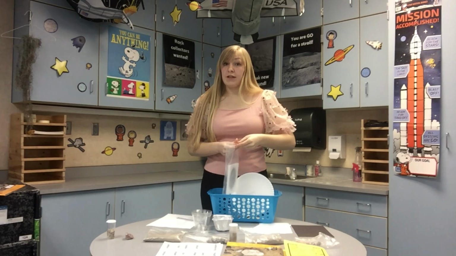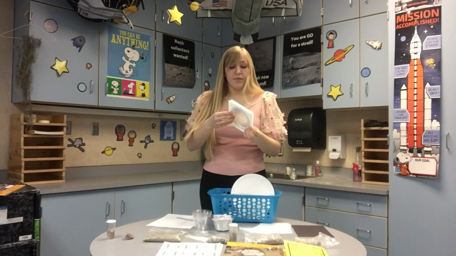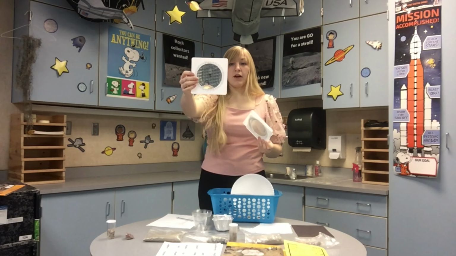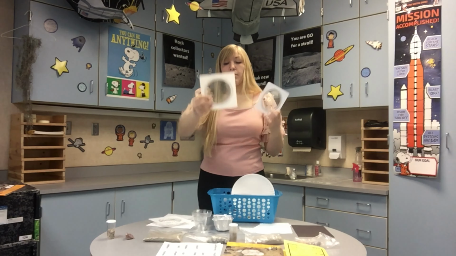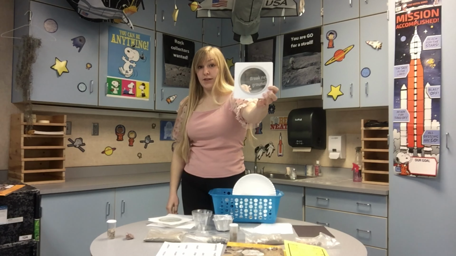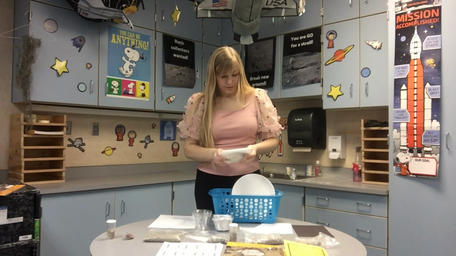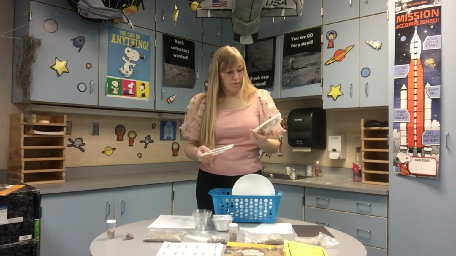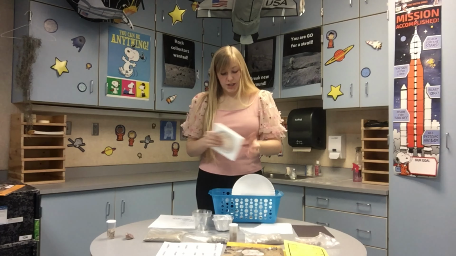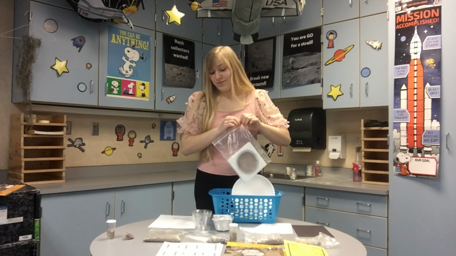You should have 3 different screens inside this bag, so you can go ahead and open it up and check. You should have one where they're really far apart, one where they're medium far apart, and then one where they're super close together, because we're going to use these when we sort through our rocks. So medium, middle, and big, just like in Goldilocks and the Three Bears.